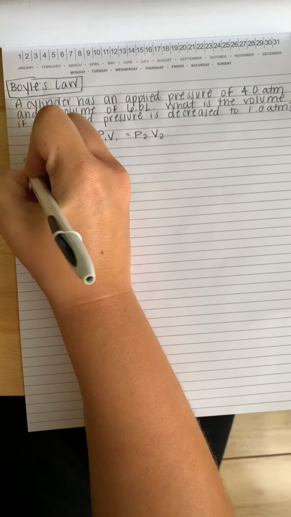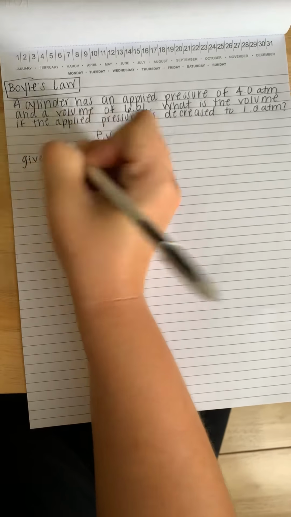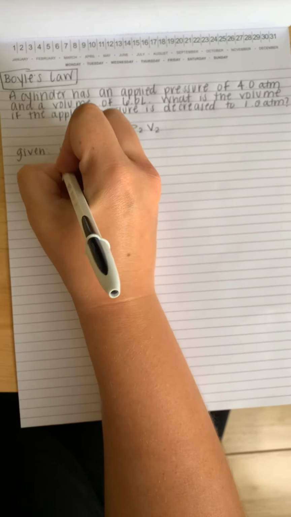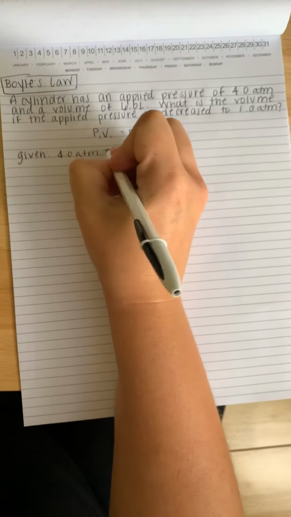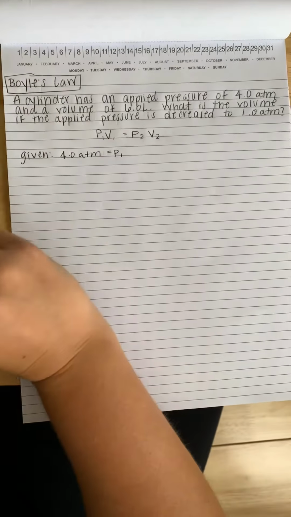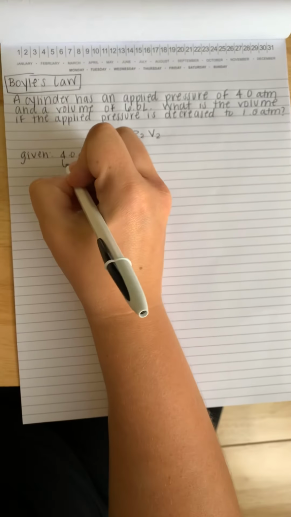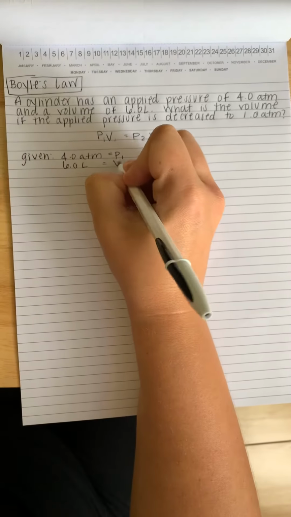All right, so just like we've been practicing all year, and what I've been hounding you guys to do all year, is to first write out your given, so what you know from the problem. So the original pressure is 4.0 atmospheres, and the original volume is 6.0 liters, okay?